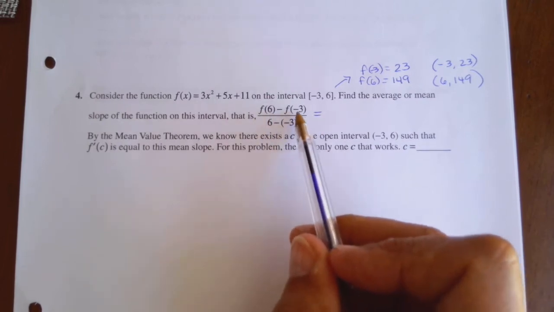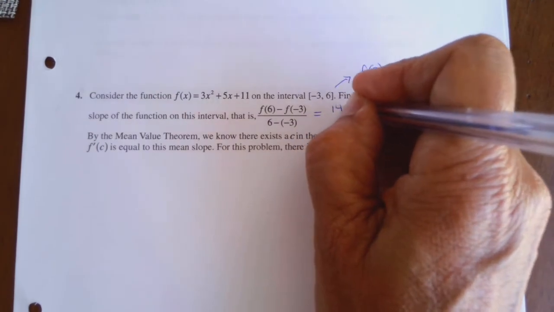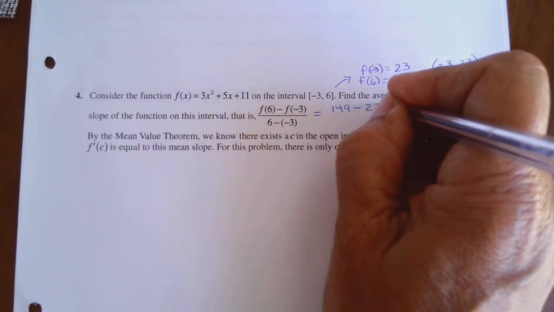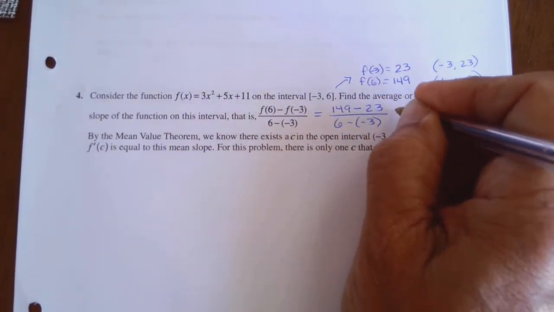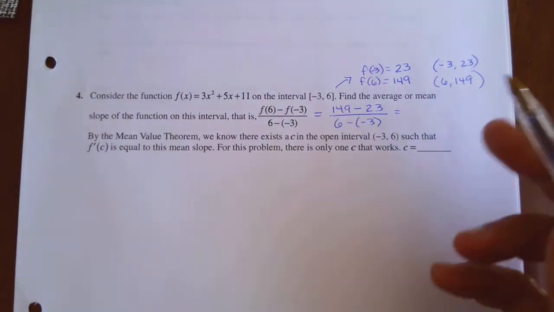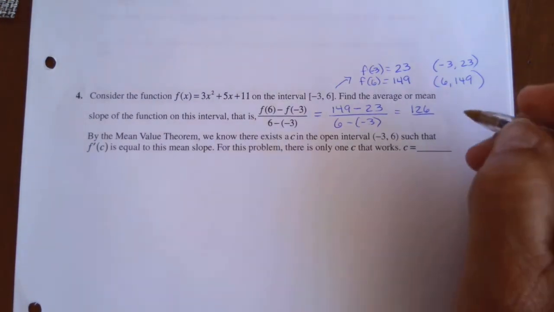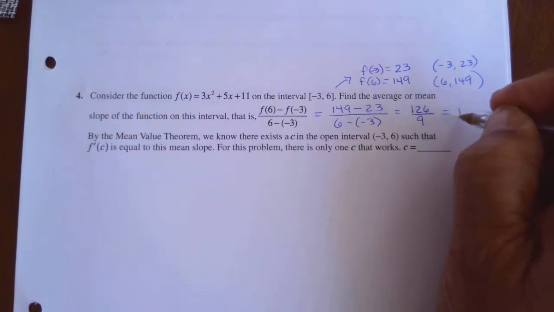All right, so now that I have that, I can plug in. Remember, these are your y values. So what was f of 6? That was 149. Minus f of -3, which was 23. And then I already have 6 minus -3 down here. Those are my x values. So 149 minus 23 is 126. 6 minus negative 3 is 9. Divide that out. 9 goes into 126 14 times.